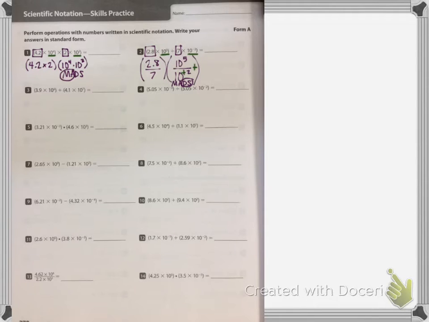Okay, so use LARS. Remember, on number 1 and 2, is it in scientific? If it's not, use LARS to help you. So let me write that. LARS. Okay, left you add, right you subtract if it's not in scientific.